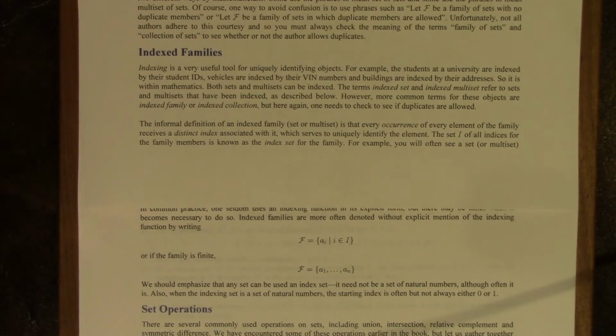Even buildings are indexed by their addresses. It's a way to identify objects. And so it is within mathematics. Both sets and multisets can be indexed. So we have the term indexed set and indexed multiset.